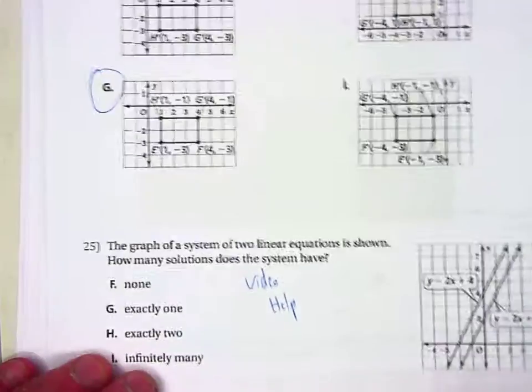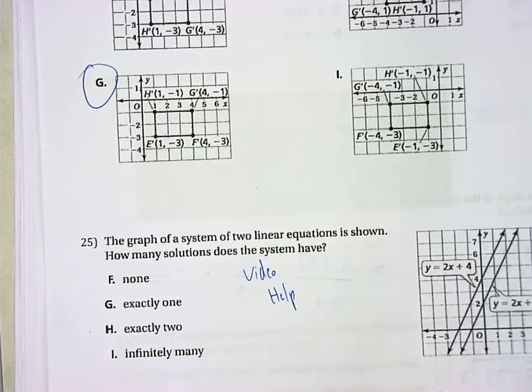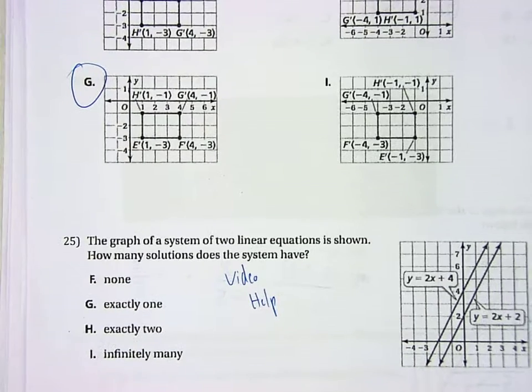No solution, infinitely many solutions, one solution. Oh, and we're running out of time.